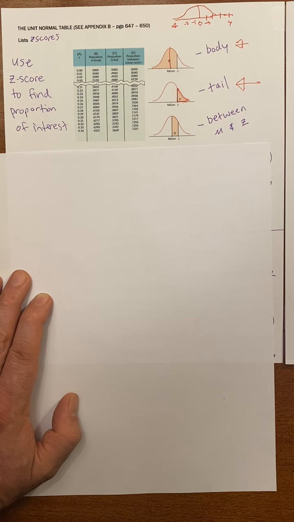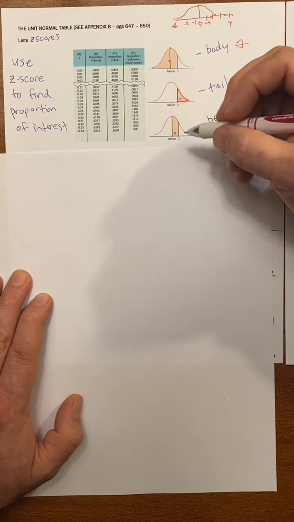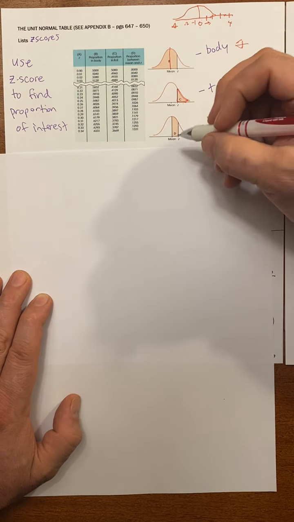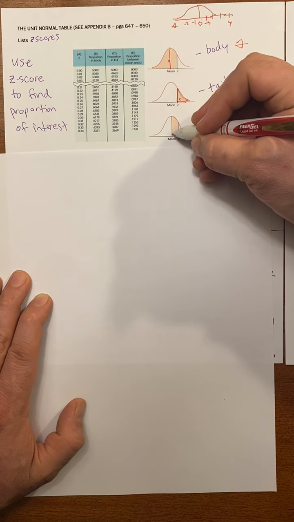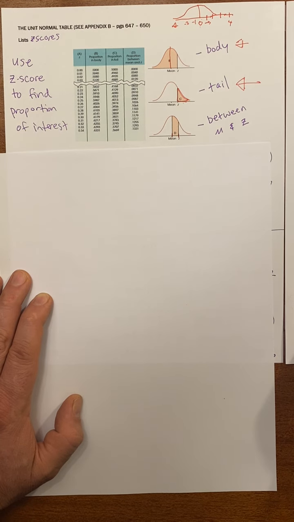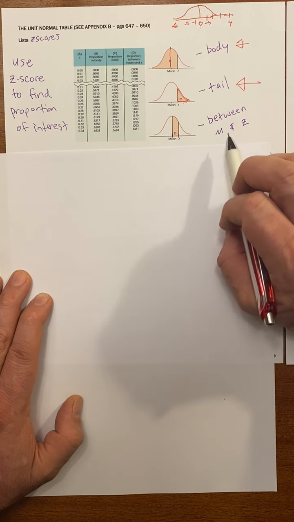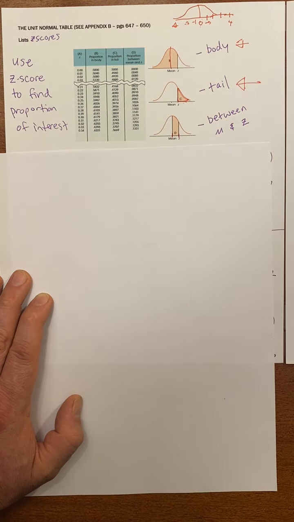Another way that we can say that we want to find information about where an x value might be is we might want to say, I want to know the probability of finding an x somewhere between the mean and a specific z value. So that would be between the mean and a specific z. Then we would use this column here.